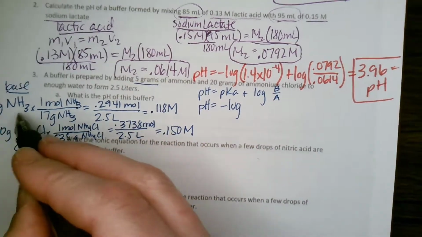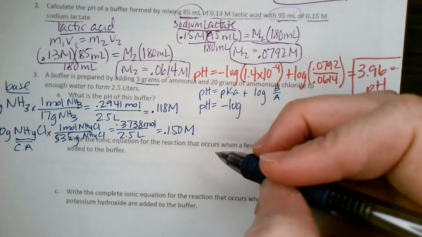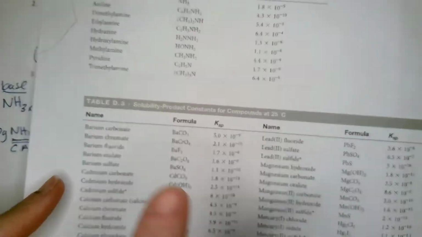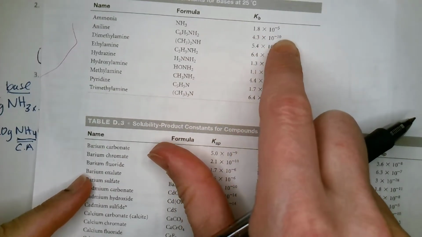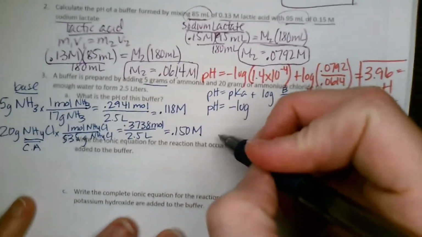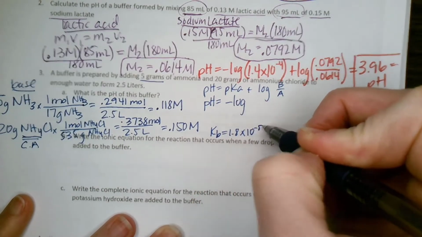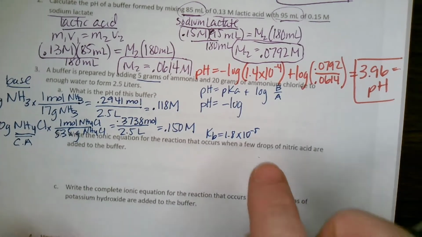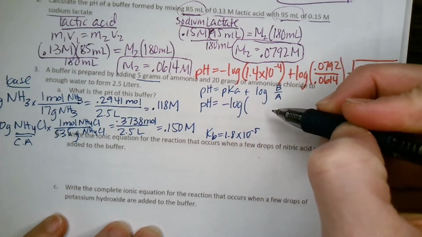Because NH3, ammonia, is a base. And if we look on our Appendix D and we find ammonia, the Kb is 1.8 times 10 to the negative 5. So down here, I'm going to write Kb 1.8 times 10 to the negative 5. I need the Ka. So let's let our calculator do the work.